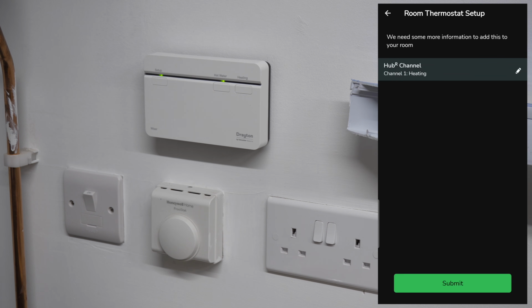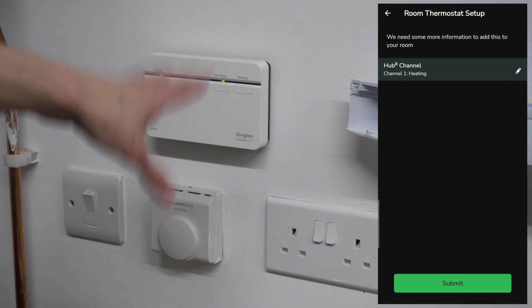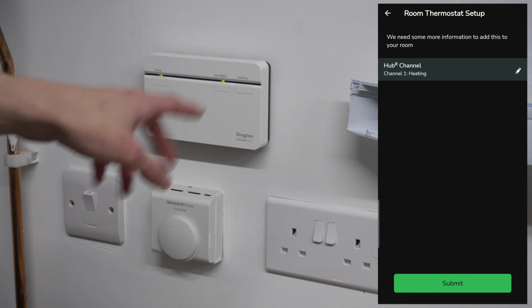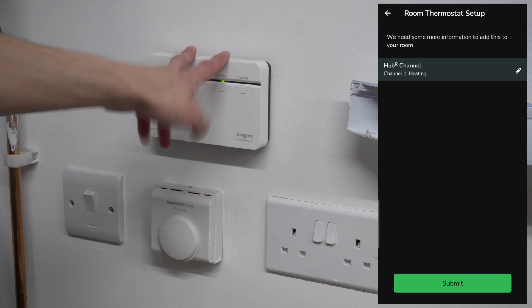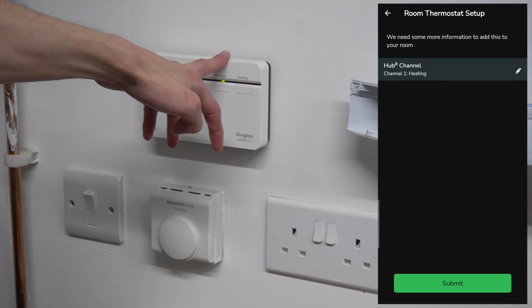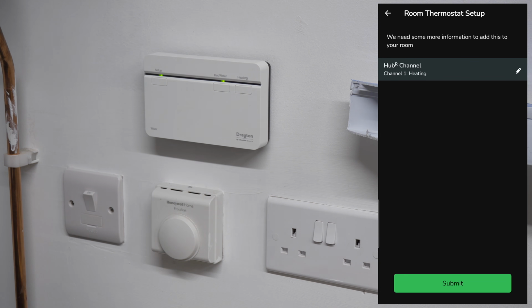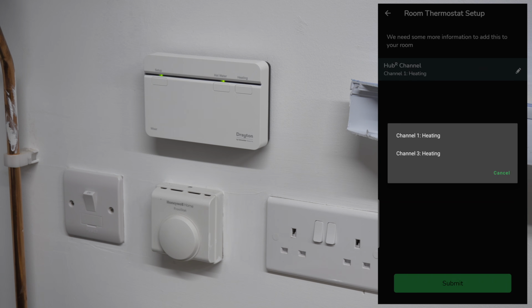And that will now pair that thermostat with that room. Now the next thing we need to do is pick which channel this applies to. If you remember, this being a 3-channel hub, we have 2 heating channels and 1 hot water channel. If we pick this hub channel option here, we can see we have options for channel 1 heating and channel 3 heating.